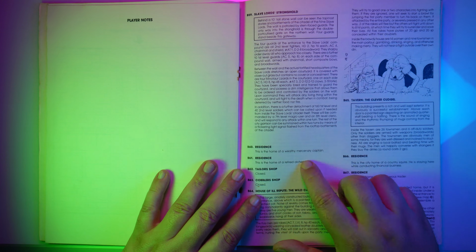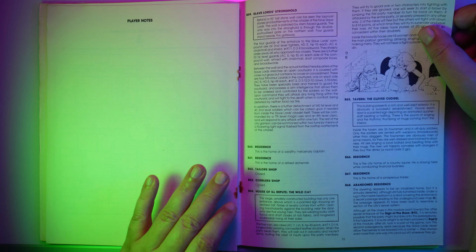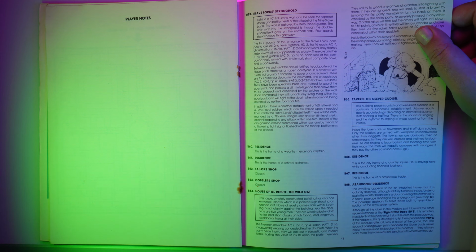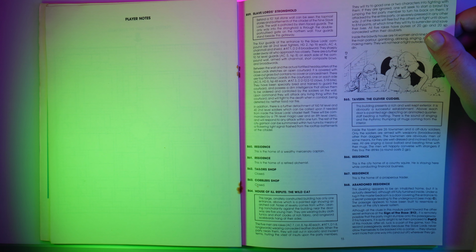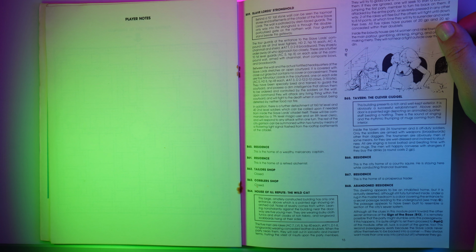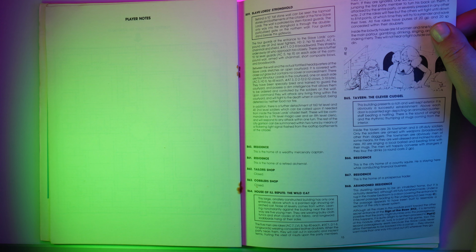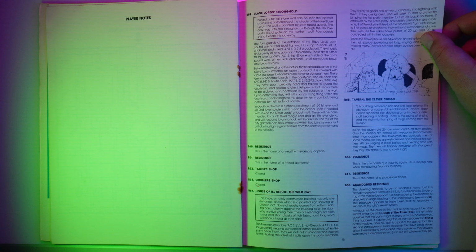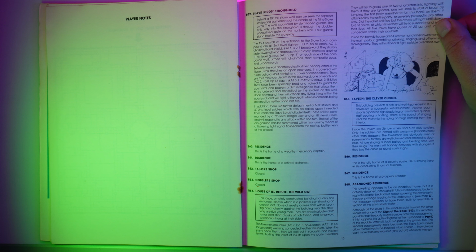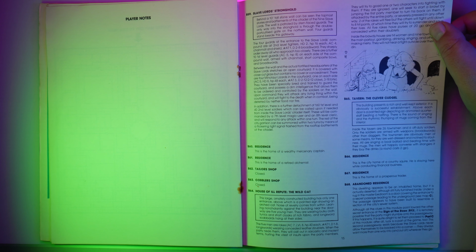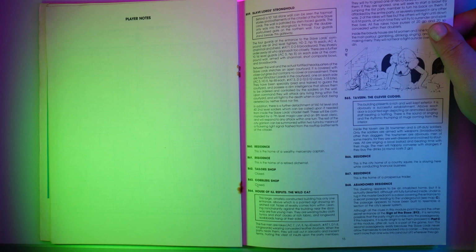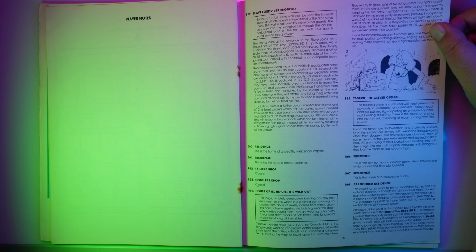And then Home of Wealthy Mercenary Captain, Home of Retired Alchemist, closed. So there's some weird stuff in here. It's kind of like this passed for what was interesting about a place, I guess. I don't know. Not for me. House of Ill Repute, the Wildcat Tavern, the Clever Cudgel, which I kind of like that tavern name.